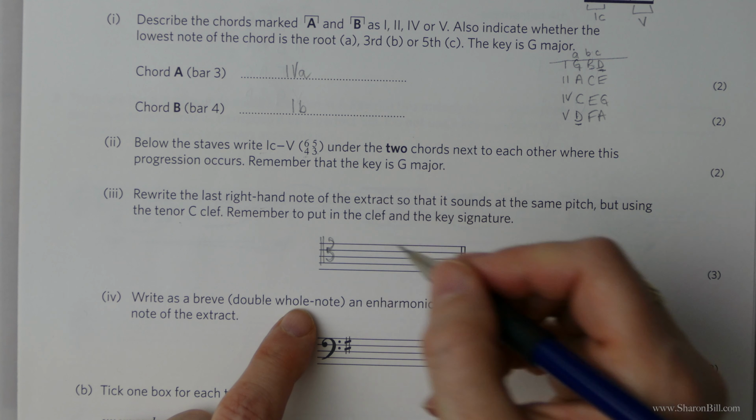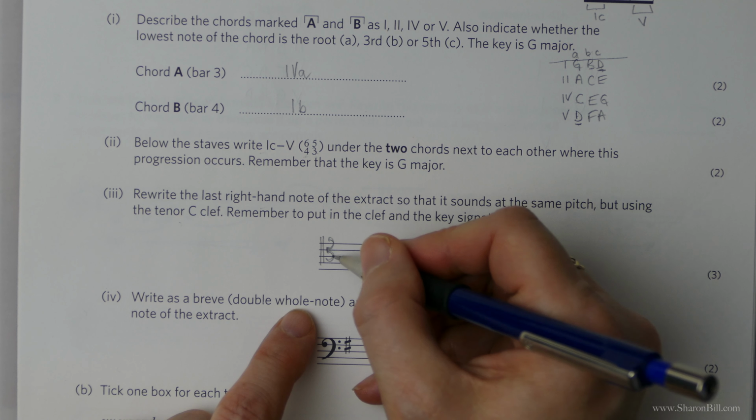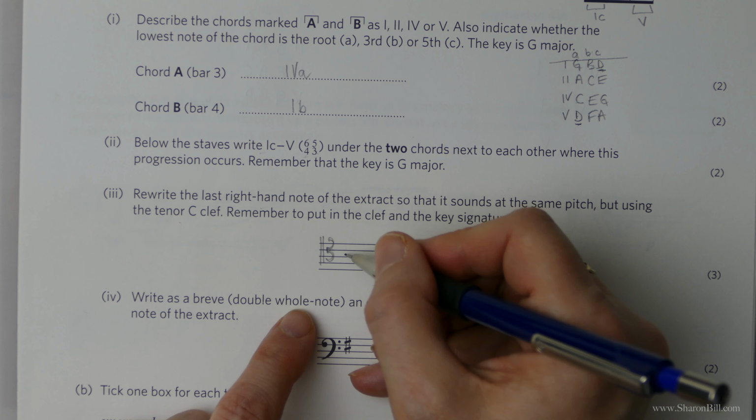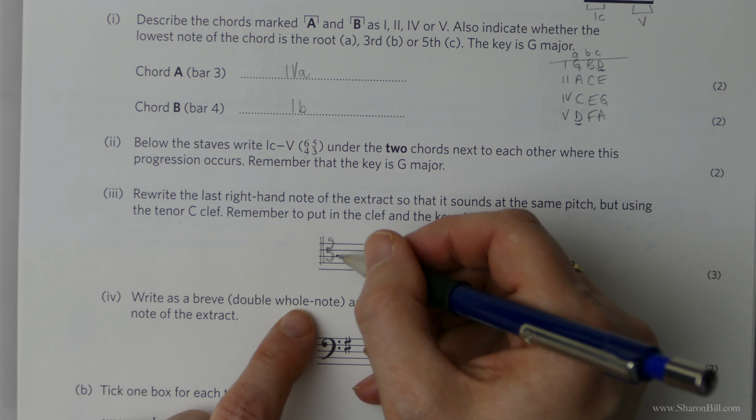And so we're going to have to change the key signature, and it goes down because otherwise we'd be too high up for the key signature. So we've got to drop the F sharp down. C, B, A, G, F sharp. C, B, A, G, F sharp, that's right.